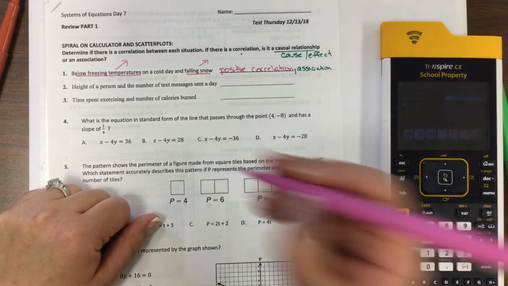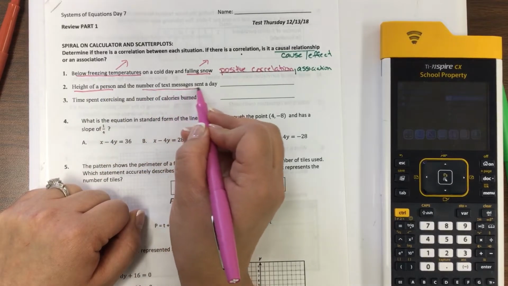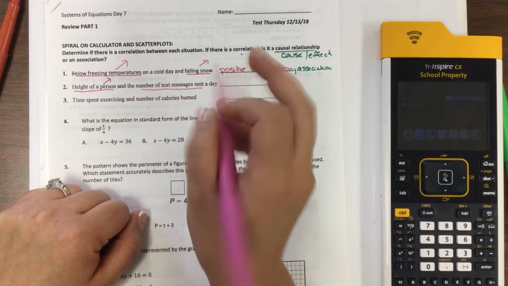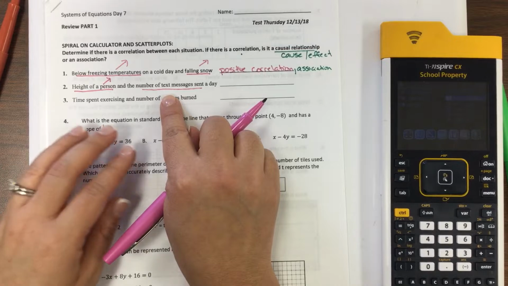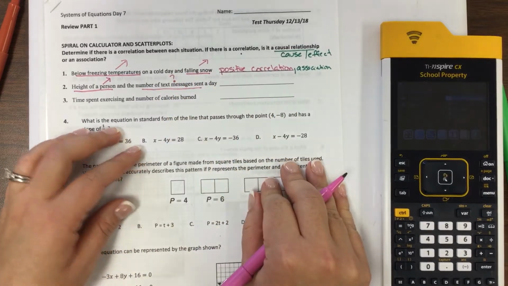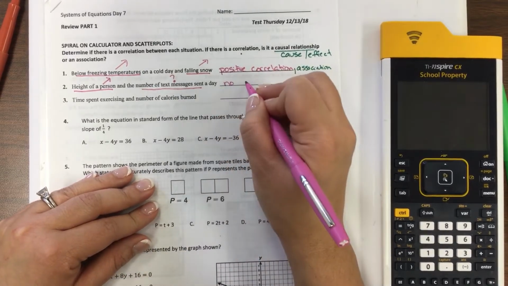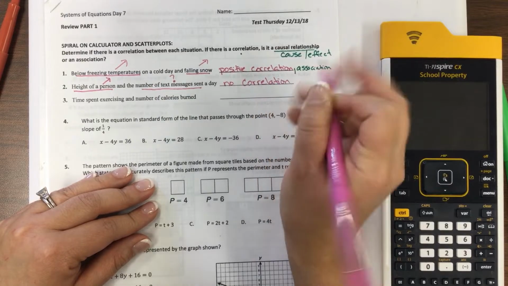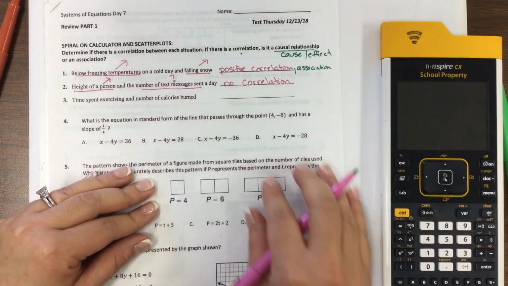For the second question, it says the height of a person and the number of text messages sent in a day. So as somebody gets taller, would the number of text messages increase or decrease? And here, I don't know. That to me has no correlation. There's not a relationship between the two. Since there is no correlation, there's no causal relationship or no association.